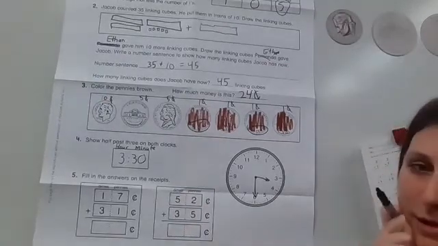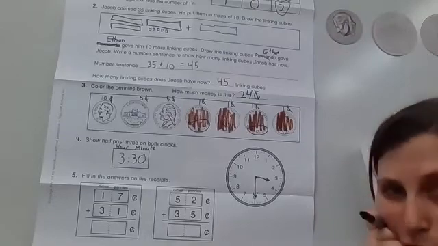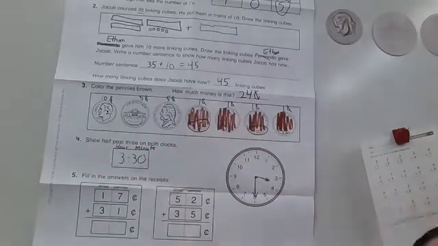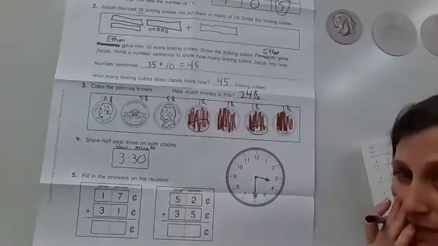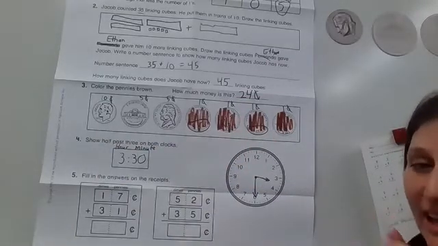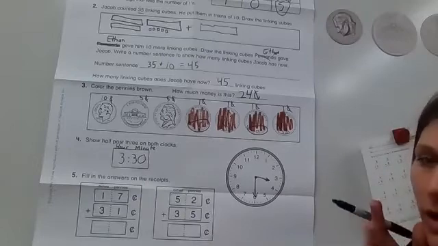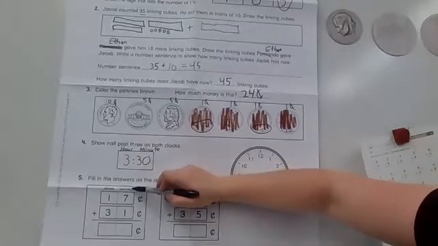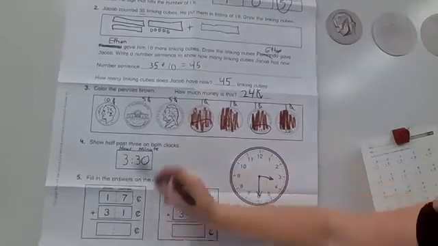Okay. Now remember I told you when you're counting money, let's look at number 5. It says fill in the answers on the receipts. When we did the counting up here, we started from the greatest value and counted back. That's what you do when you're counting. But when you're adding, you always start in the ones place, or in this case, the pennies place. So we'll start in the pennies place.